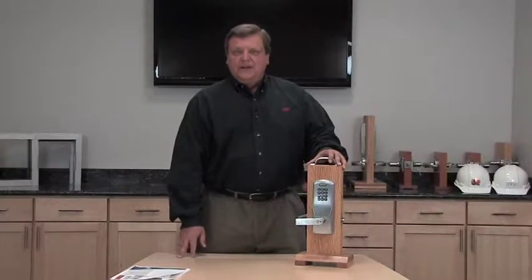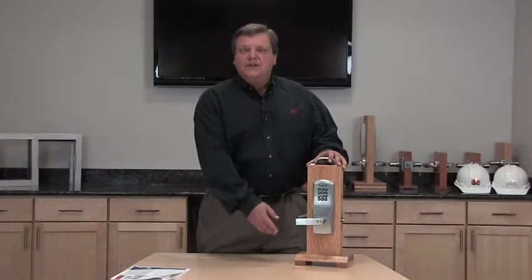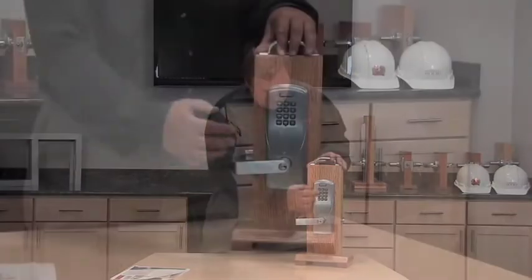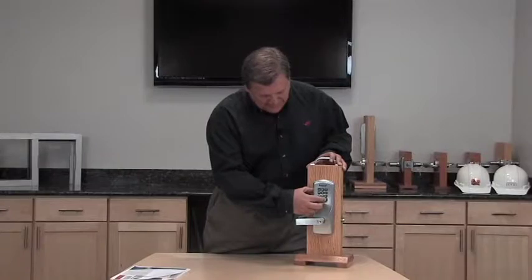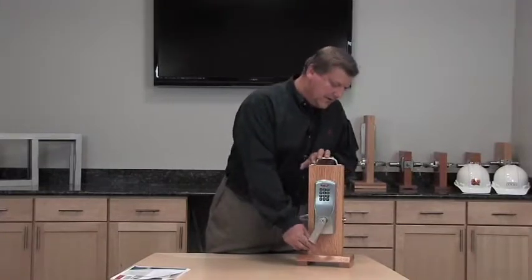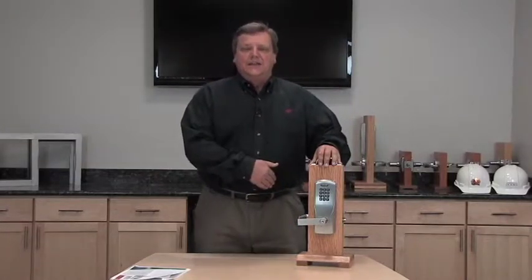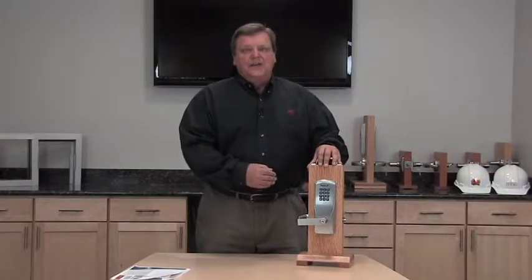The default code that comes with all of these units is 13579#, and I'll demonstrate that here. When I do, you'll see I'll push the lever and it will then retract the latch. So 13579# is being entered. The green light indicates a valid PIN, and you saw the latch retract. Okay? So that is how I can get into the door, and this default code, again, comes with every unit.